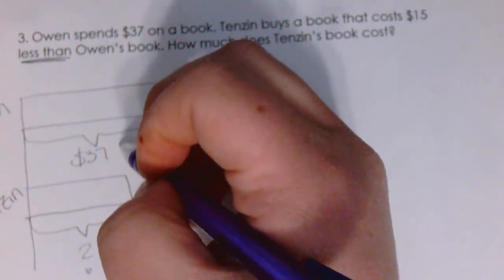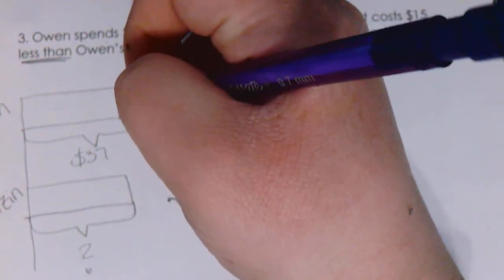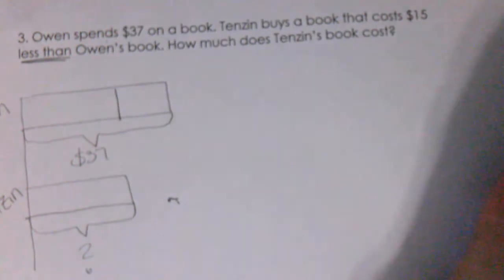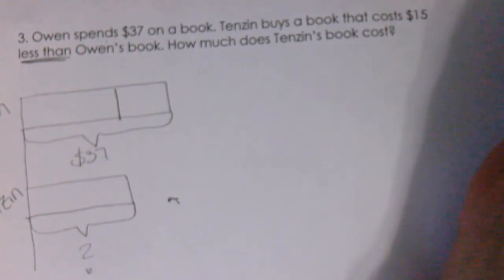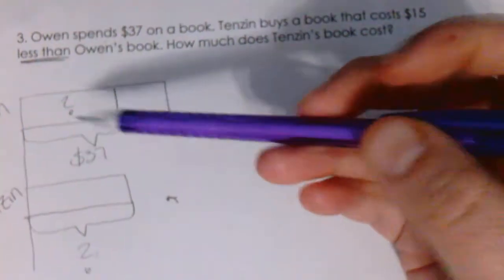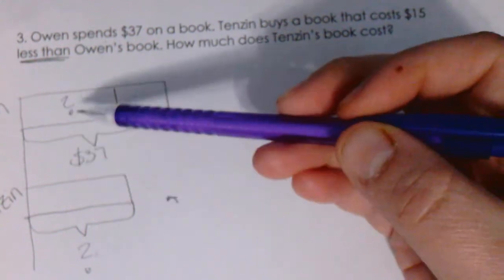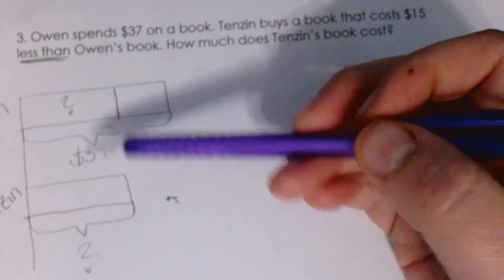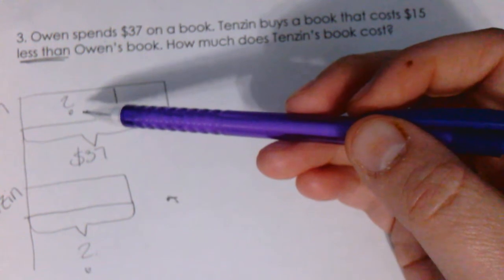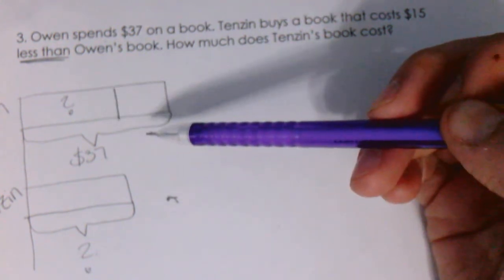So we're going to come over here and make this bar the same size as this bar so we can say same size, same number. We don't know what this number is. So up until here, Owen and Tenzin have spent the same amount of money. But Owen's book costs just a little bit more. It costs $15 more.